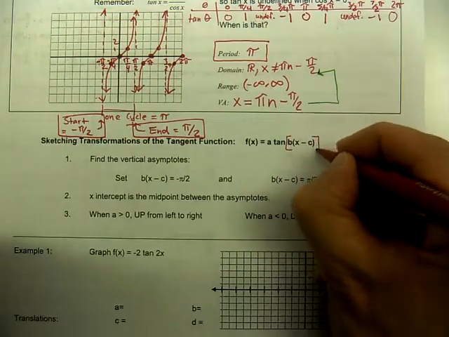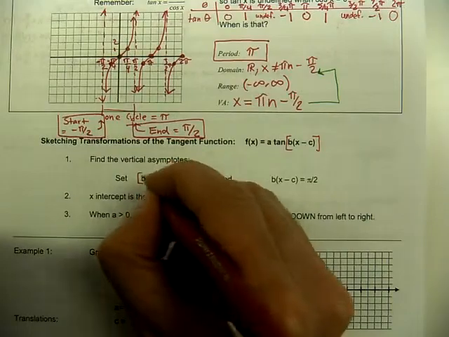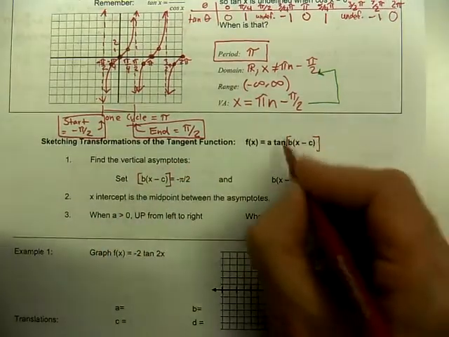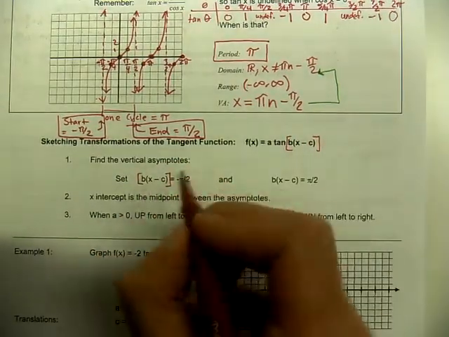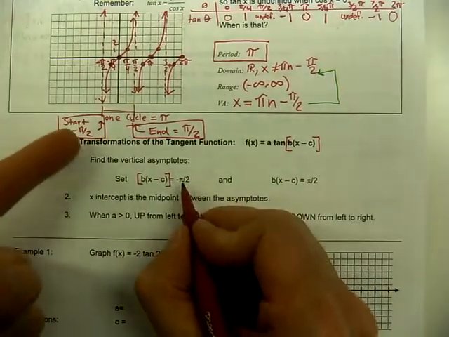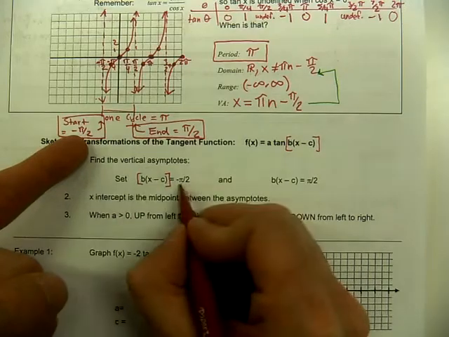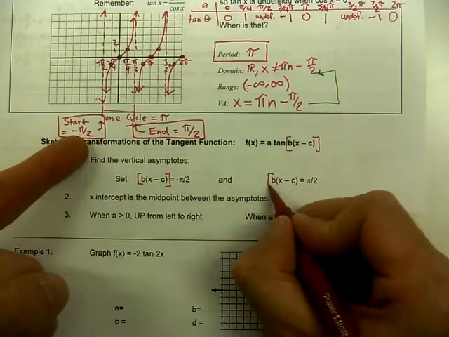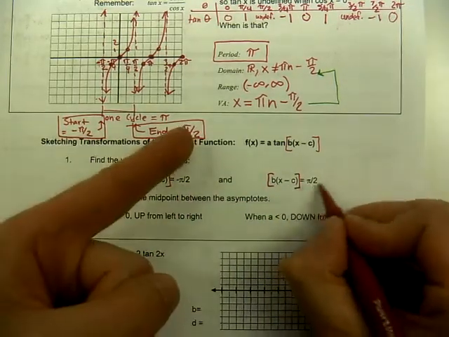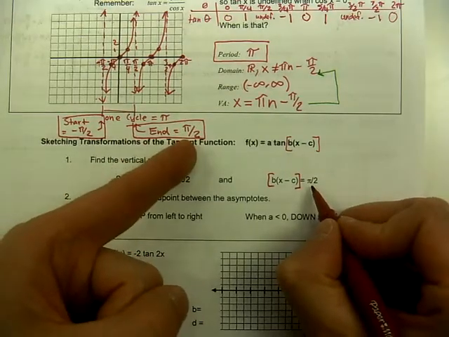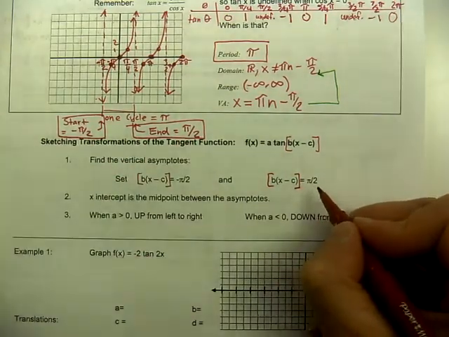Usually these are wrapped in parentheses like that. So we say we take everything in the parentheses, take both b and c, take what you see here, and set it equal to negative pi over 2, which gives you the starting location, which also gives you the vertical asymptote. And then take everything in parentheses and set that equal to positive pi over 2 for the ending location, which is also a vertical asymptote location.